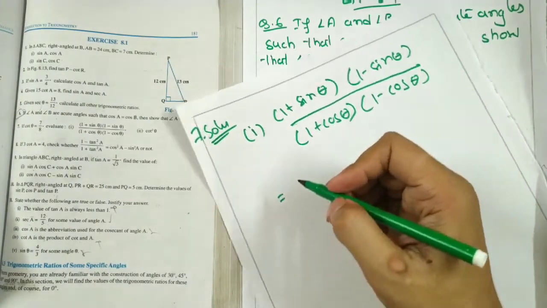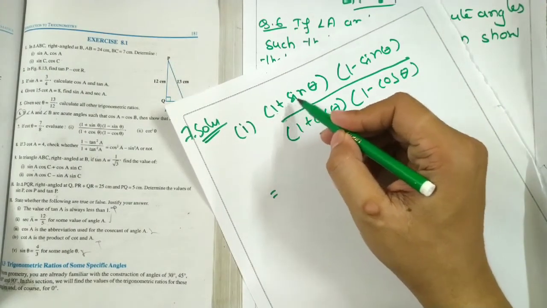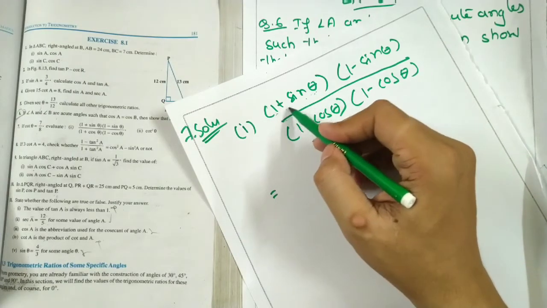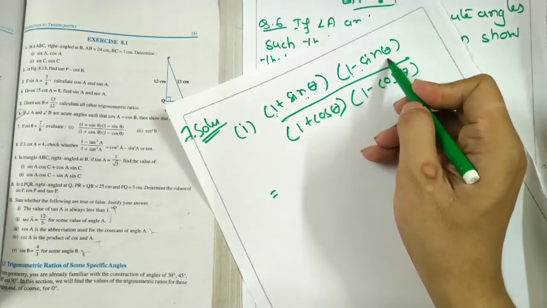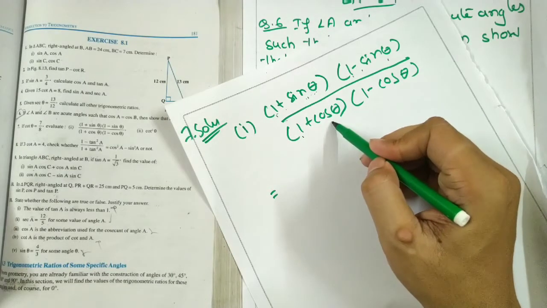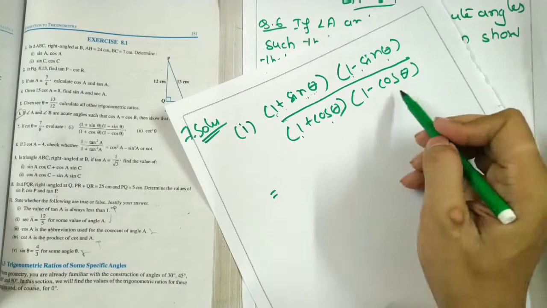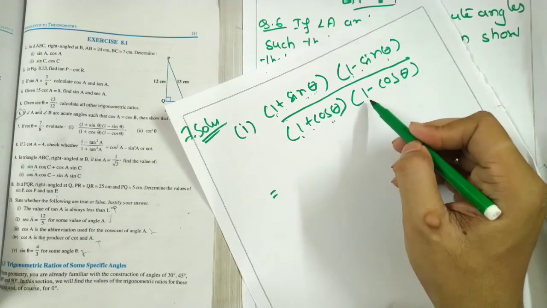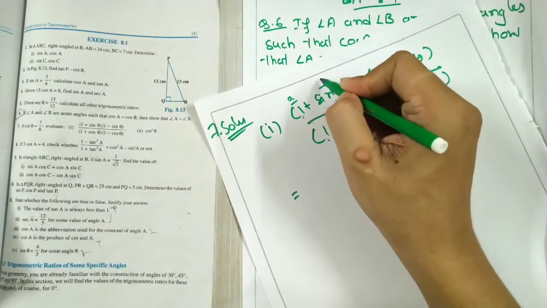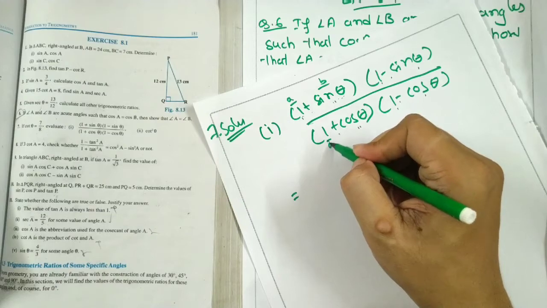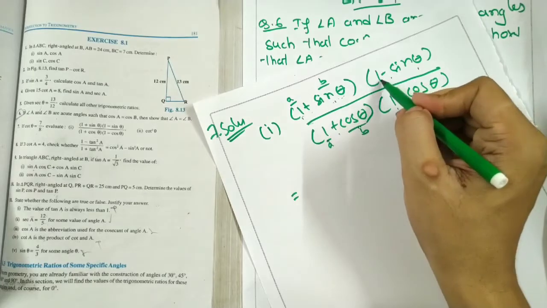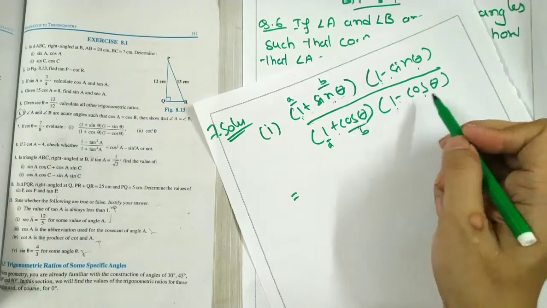Now see here it is in the form (a plus b). Here if we take 1 as a and sine theta as b, now it is in the form (a plus b)(a minus b). Right, in the denominator also, if we take 1 as a and cos theta as b, then in the denominator also it is in the form (a plus b)(a minus b). We have taken 1 as a and sine theta as b. In this case we have taken 1 as a and cos theta as b. So it is in the form (a plus b)(a minus b). Similarly here also (a plus b)(a minus b).